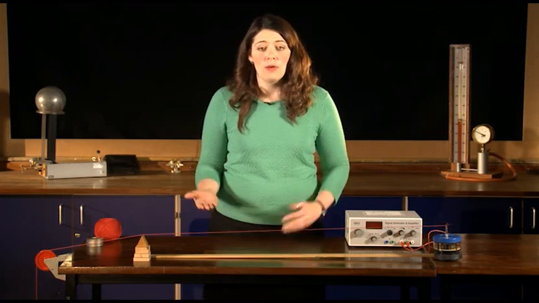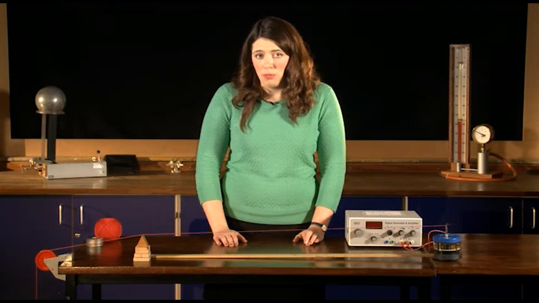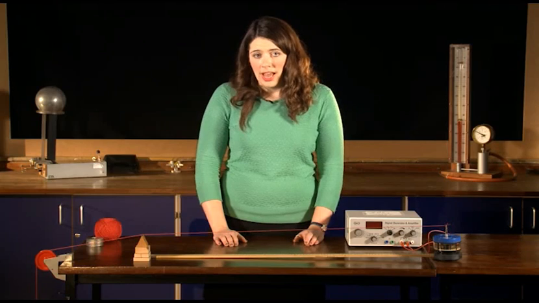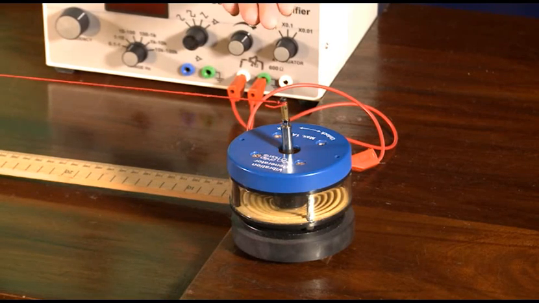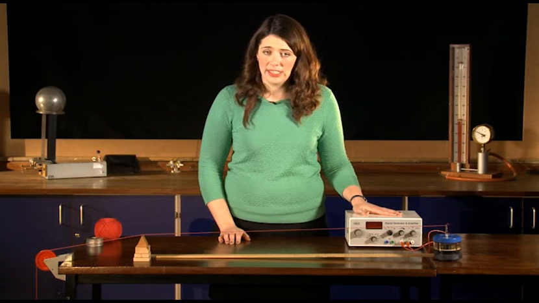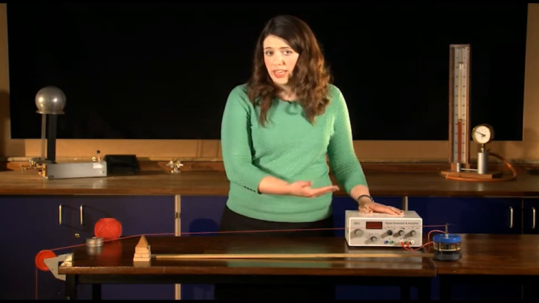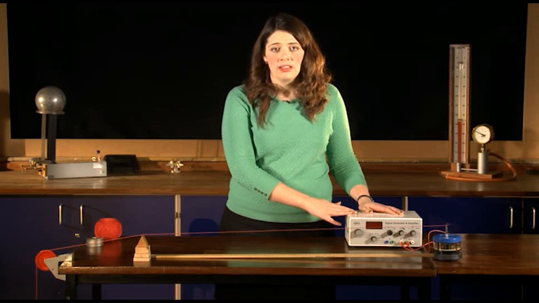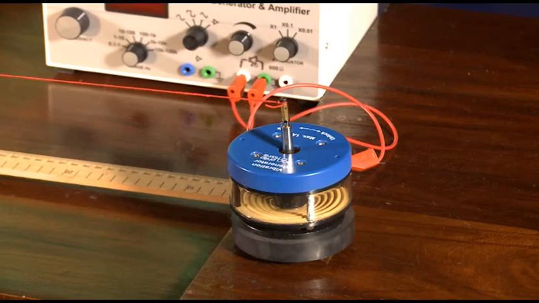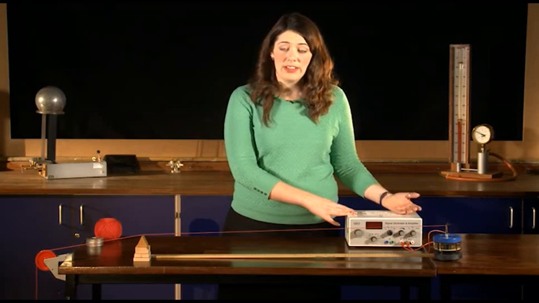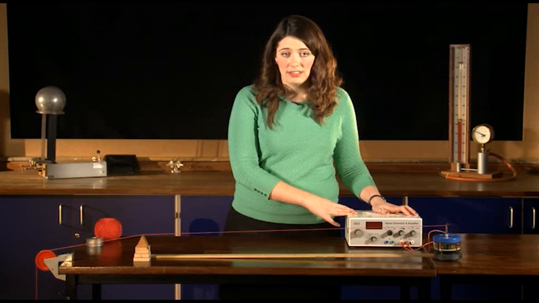So I've got here a string. And the string is what the wave will travel through and what will be set up on. I'm going to give it a frequency by attaching it to a vibration generator, which is then attached to a signal generator. Now, the signal generator generates a frequency, such as 10, 20, 30 hertz. That's attached to the vibration generator, which vibrates at the same frequency. For example, if it vibrates at 30 hertz, the generator is vibrating 30 times a second.